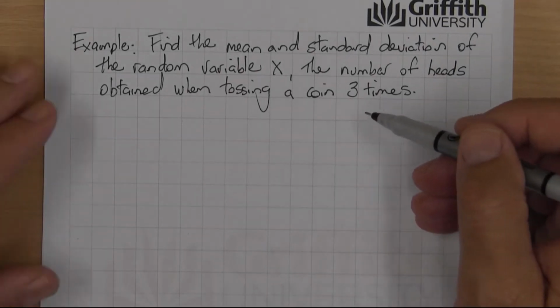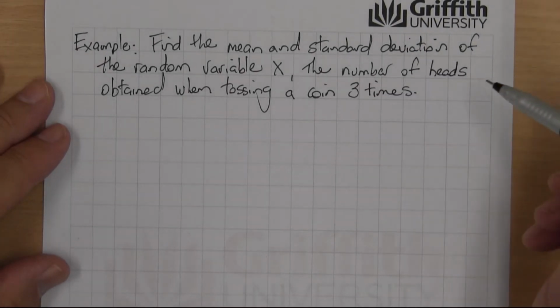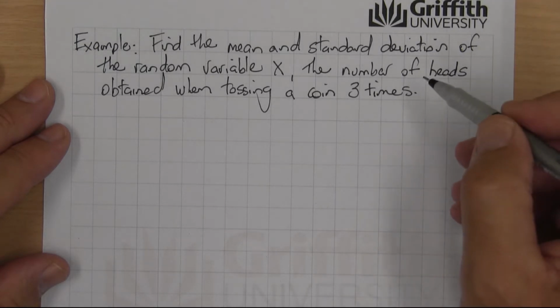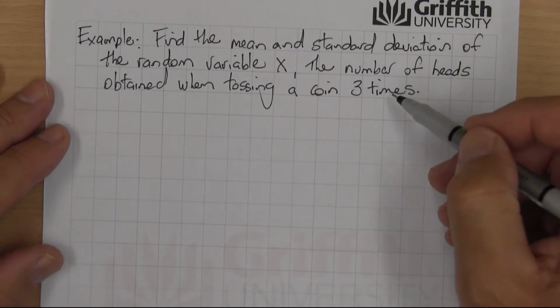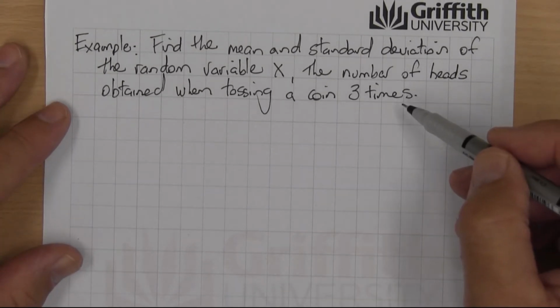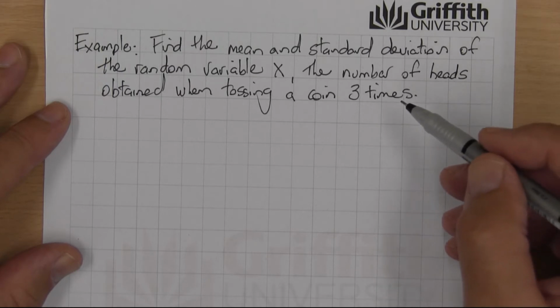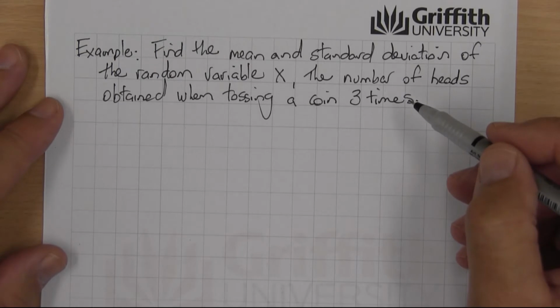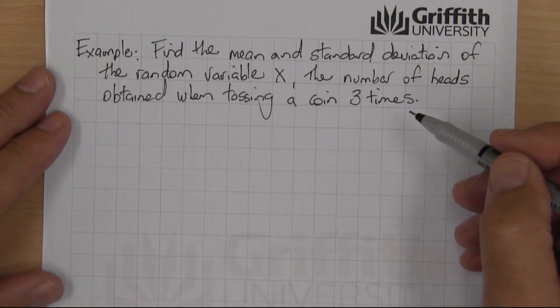Okay, we'll work through an example here that's going to find the mean and standard deviation of the random variable X. Now this random variable X is the number of heads obtained when tossing a coin 3 times. Just bear in mind that tossing a coin 3 times is the same as tossing 3 coins all at once. We count the number of heads and work out the probabilities.